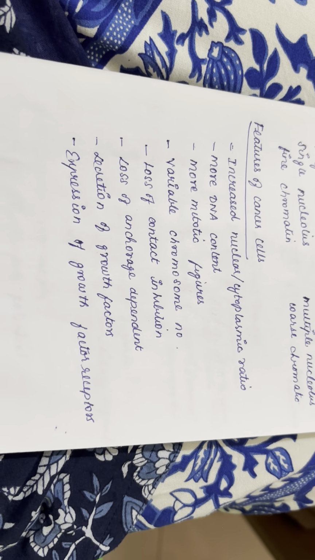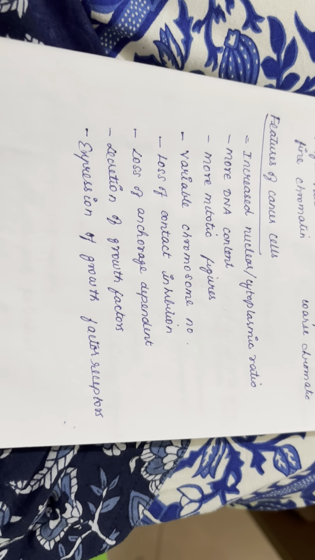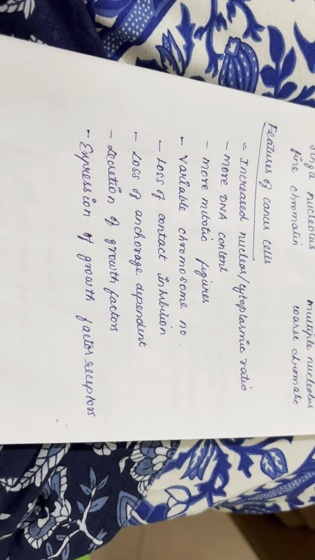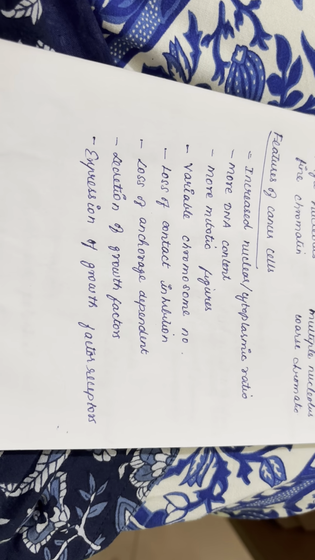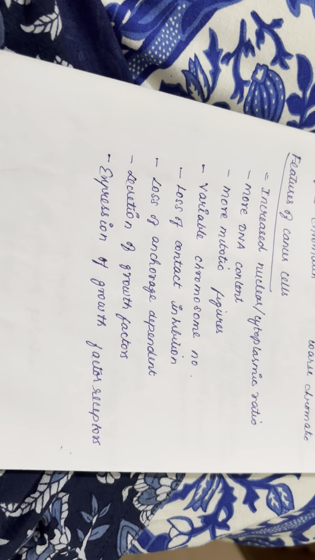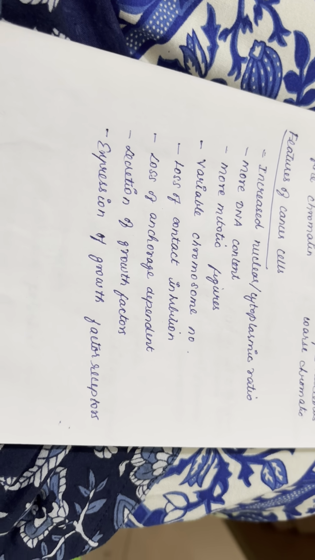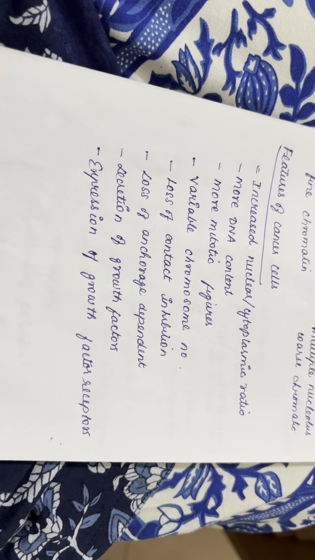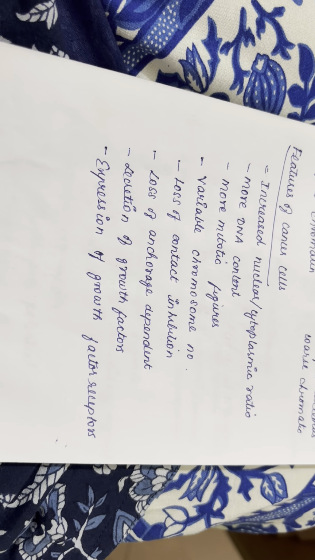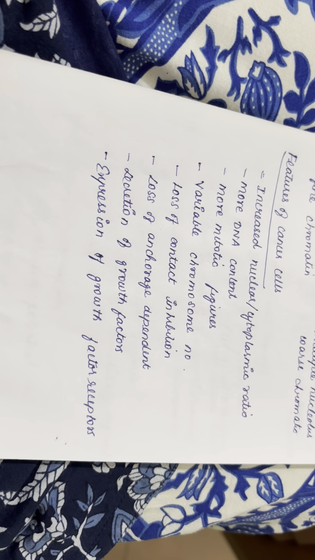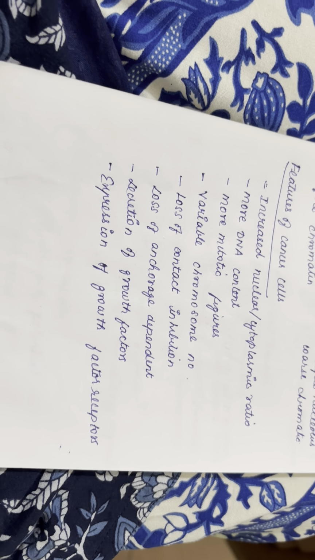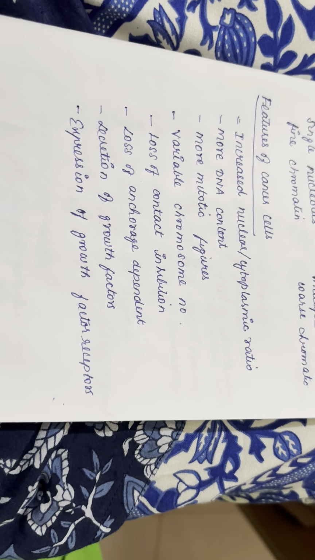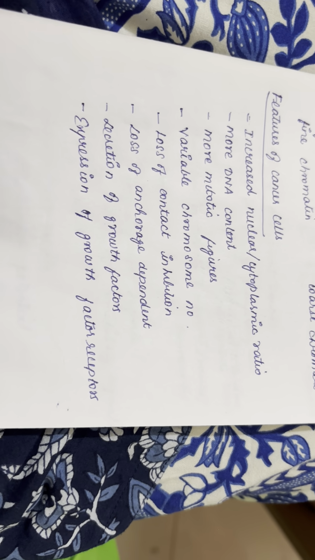And loss of anchorage dependence, which means that normal cells need some platform or environment to divide. Consider we are growing the culture in petri plates. The petri plate is an anchor over there. They will have some space to divide, to undergo division within a certain boundary, whereas that is called anchorage dependence.